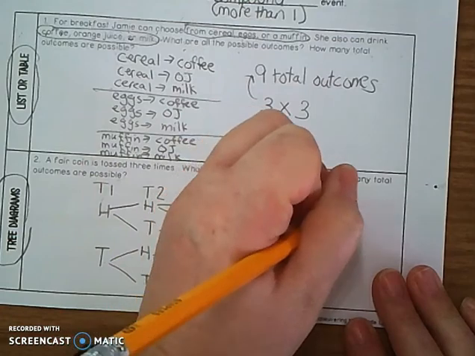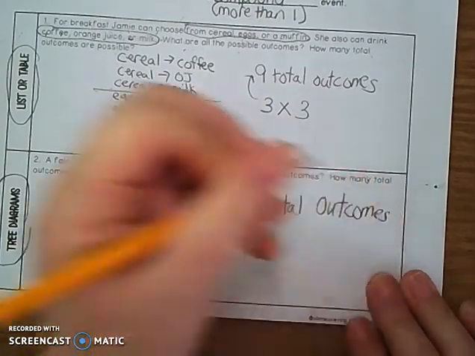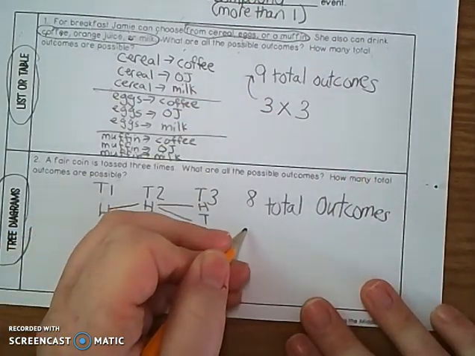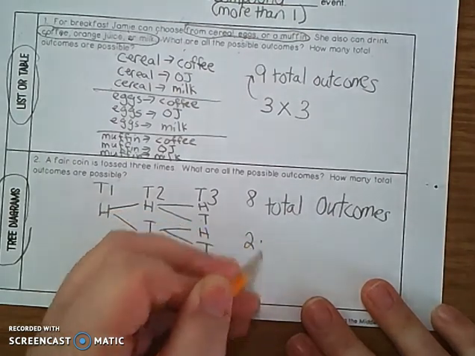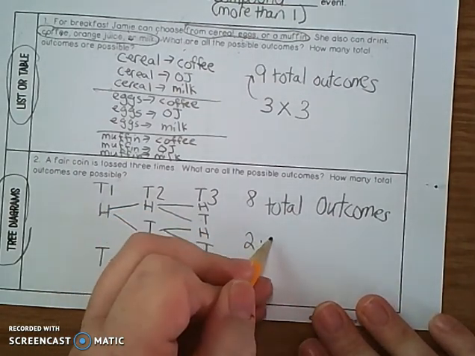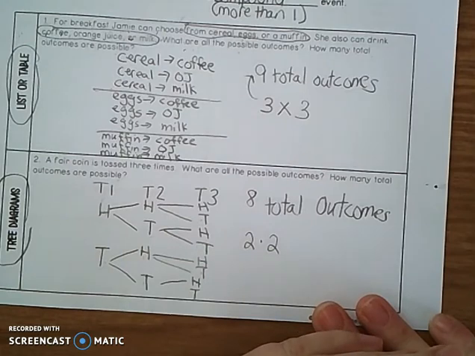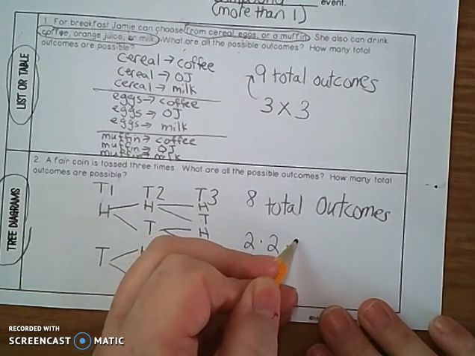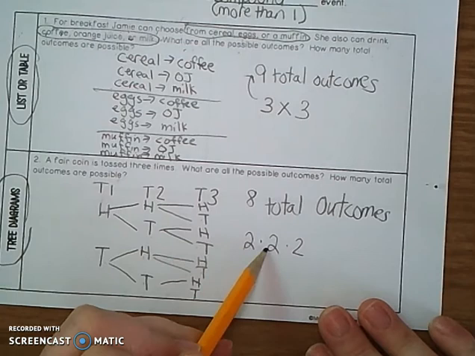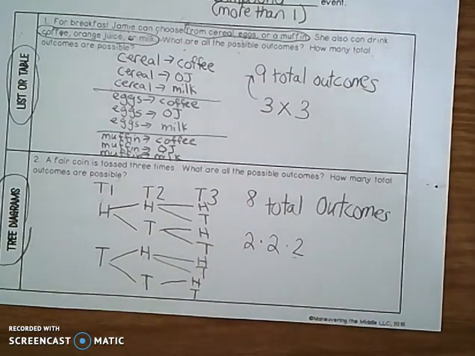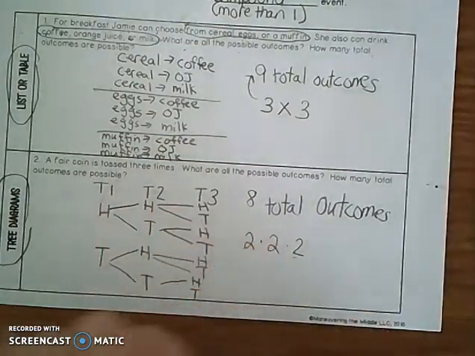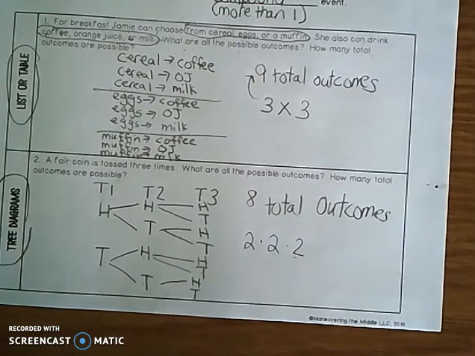And the way we could figure that out is on trial 1, she could get heads or tails, so that's 2. Trial 2, she could get heads or tails, so that's 2. And trial 3, she could get heads or tails, and that's 2. 2 times 2 is 4. 4 times 2 is 8. So that's a tree diagram. You'll see a lot of those on the math test.